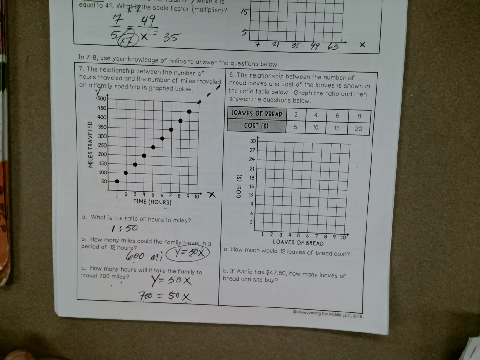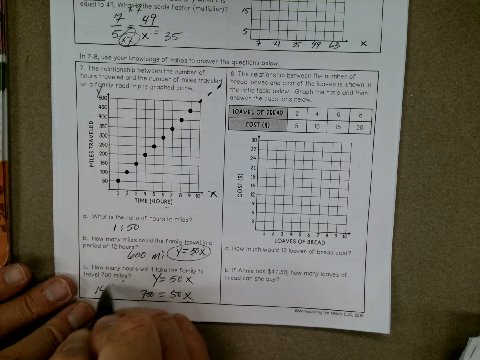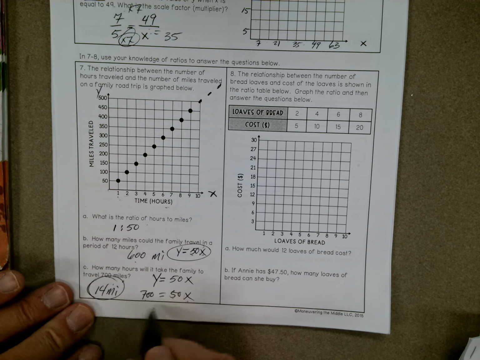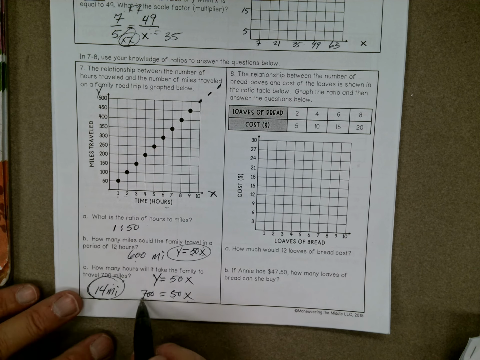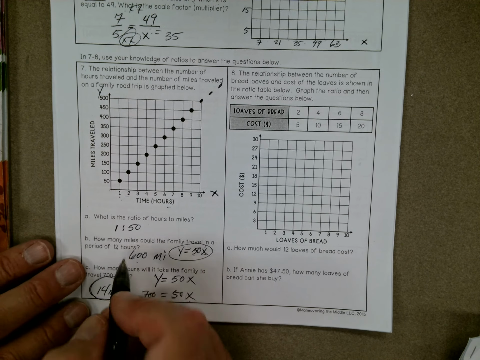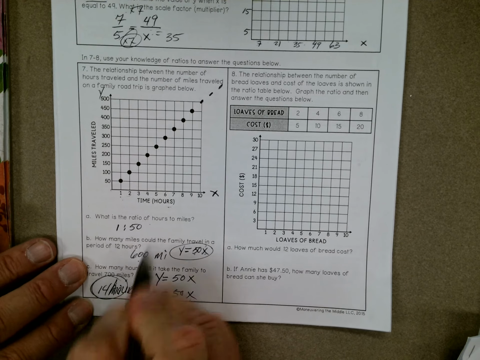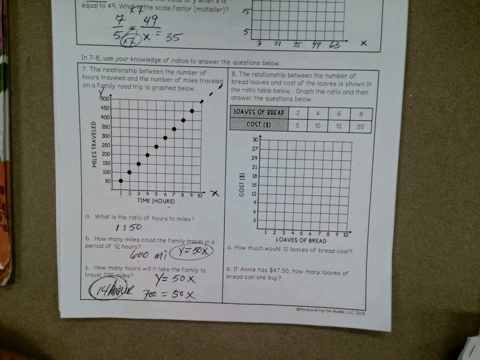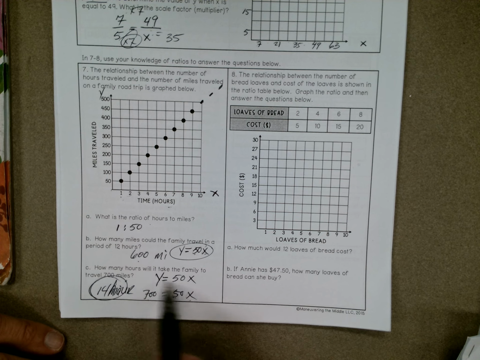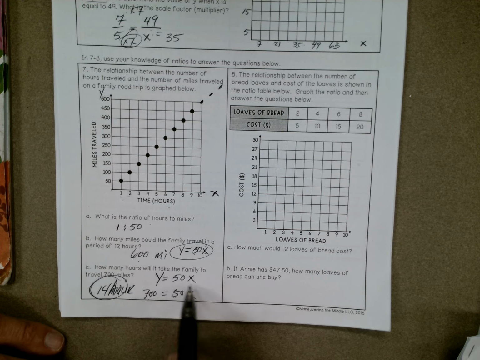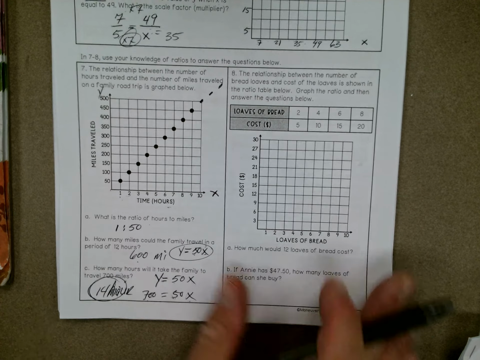And it's just a basic one-step equation. And when I plug that into my calculator, I clearly get 14. Because 700 divided by 50 is 14 hours. Didn't label that right, hours. Okay? So that equation can help us go forward and work backwards too.